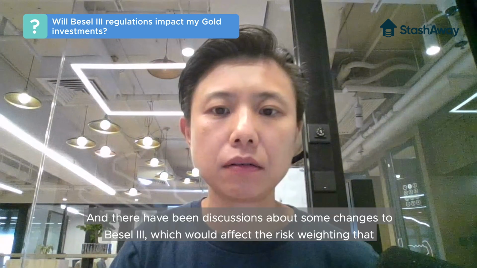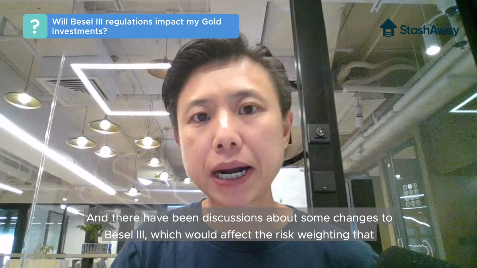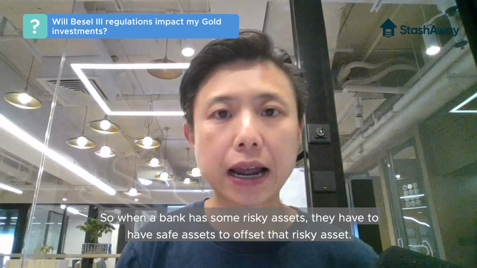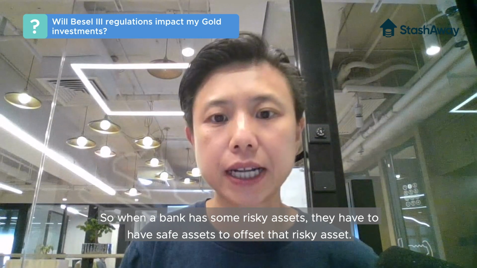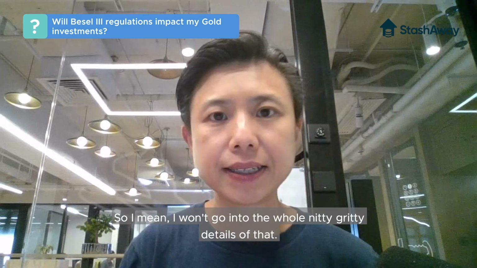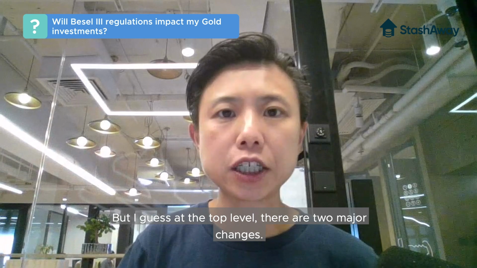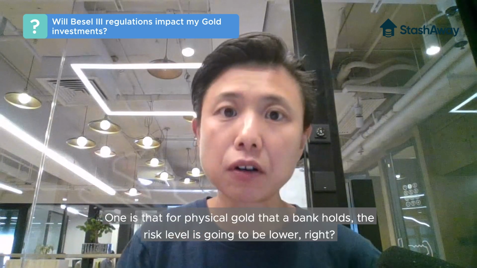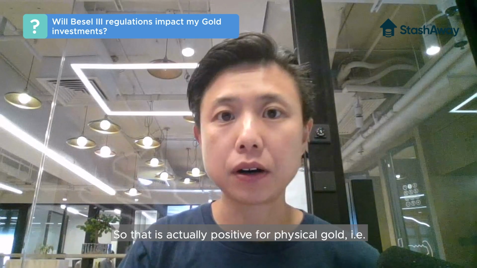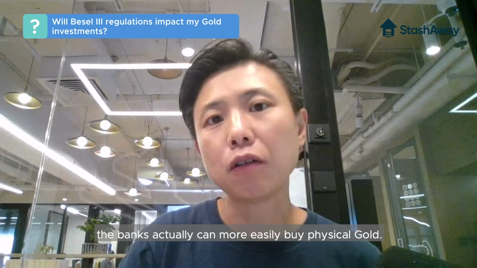And there have been discussions about some changes to Basel III, which would affect the risk weighting that banks put on gold. When a bank has some risky assets, it has to have safe assets to offset that risk. I won't go into the nitty-gritty details, but at a top level, there are two major changes. One is that for physical gold that a bank holds, the risk level is going to be lowered. That is actually positive for physical gold, i.e., banks can more easily hold physical gold.